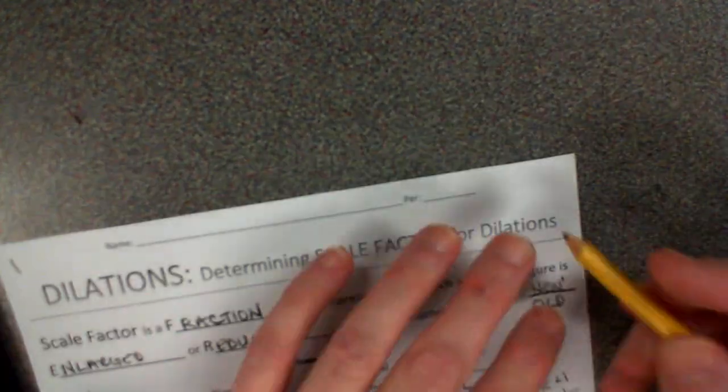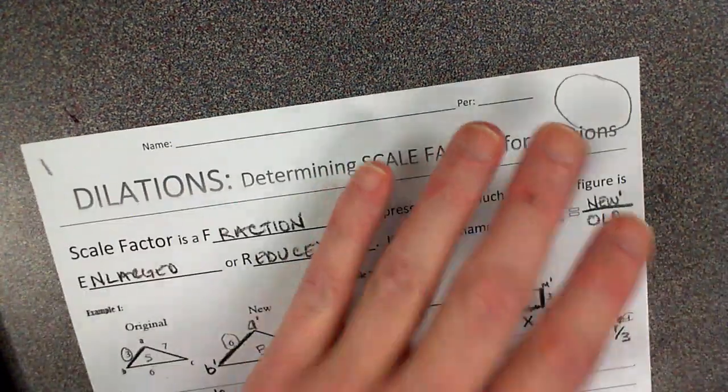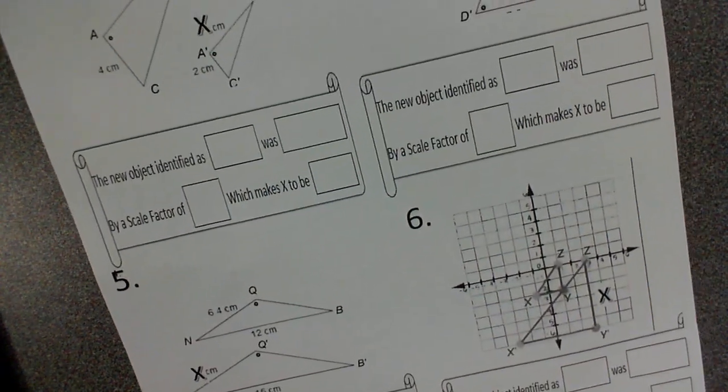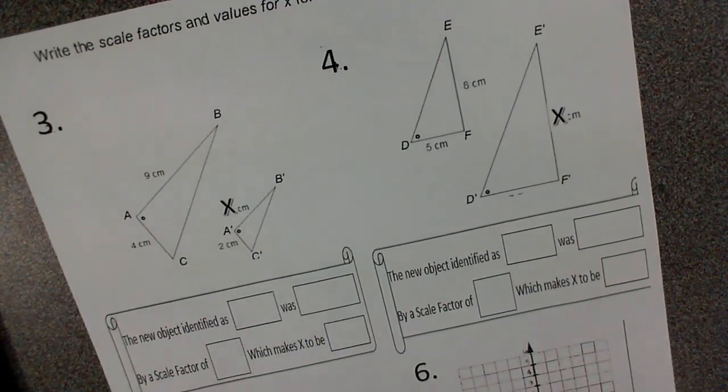This will be assignment number 1. You can go ahead and put a circle for your grade right here. Make sure you complete 3, 4, 5, and 6 on the back, and we'll grade it when we get here tomorrow.